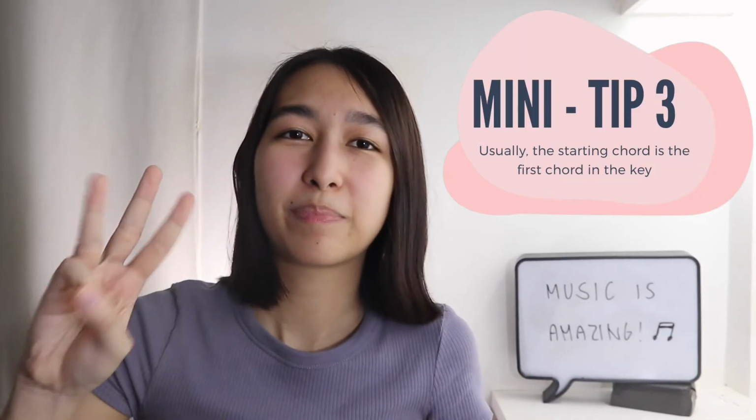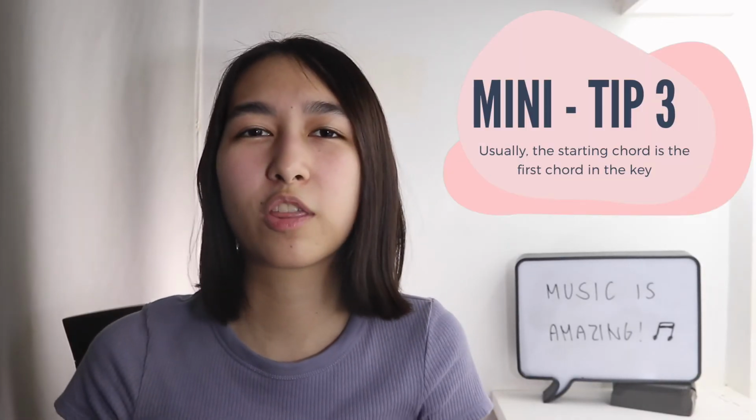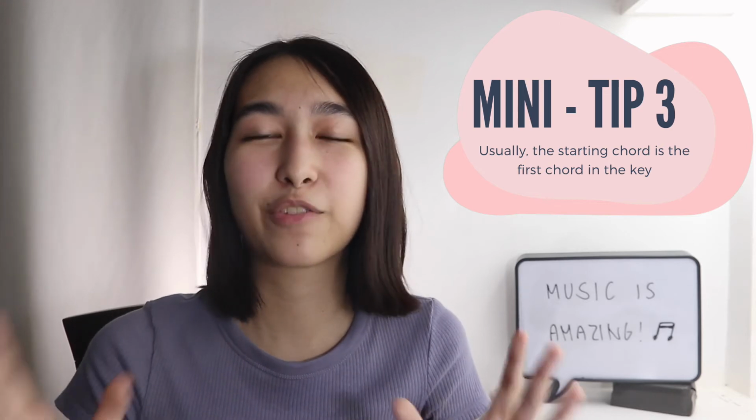Mini tip number 3. Most of the time, the starting chord or the chord that you first use in the song is the first chord also in the key. That's named after the key as well. For example, I'm in the key of E major, so my first chord is also E major. That's why my song starts with that chord, and that's the most used chord in my song. But that doesn't always apply.